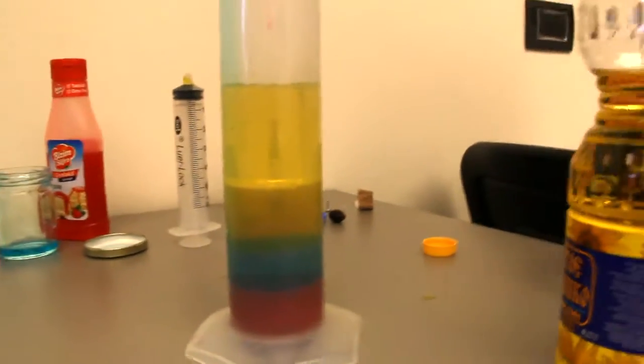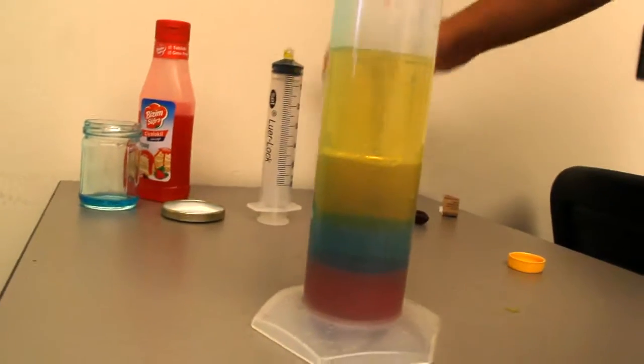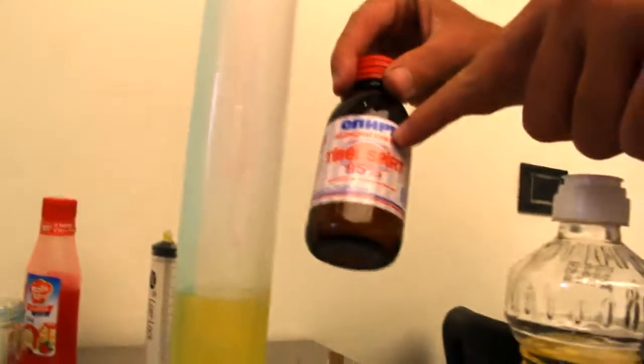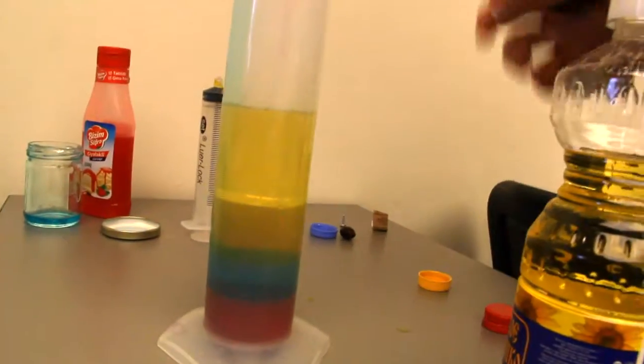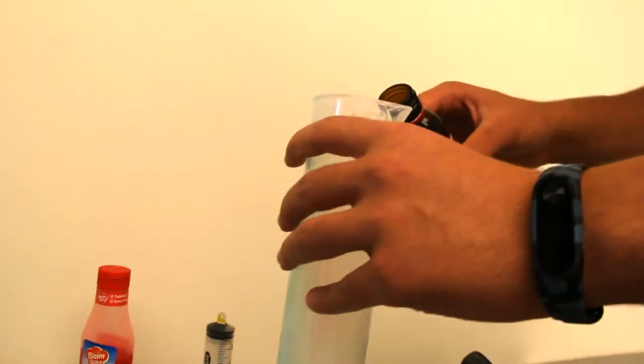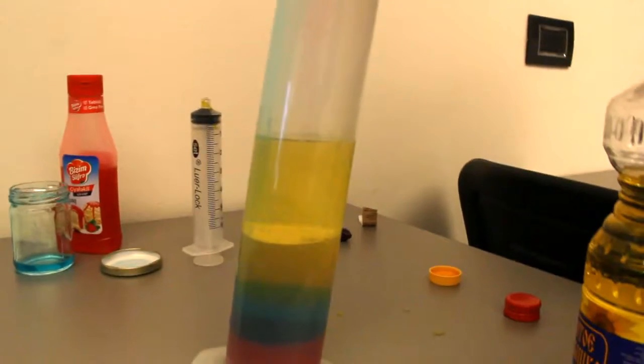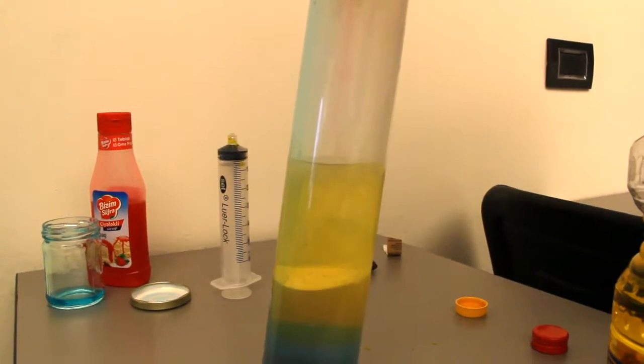Here's our density column so far. Next and lastly, we pour rubbing alcohol, which has a density of 786 kilograms per meter cubed.